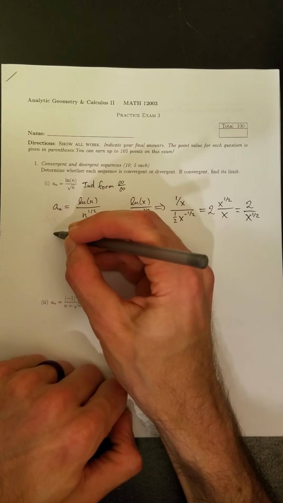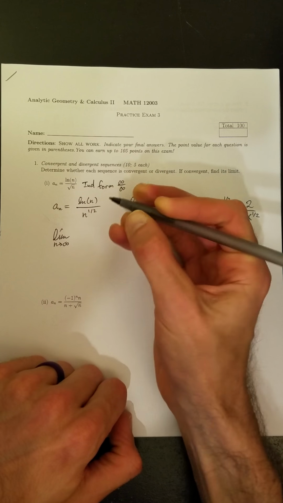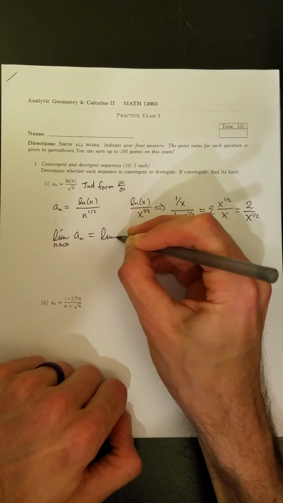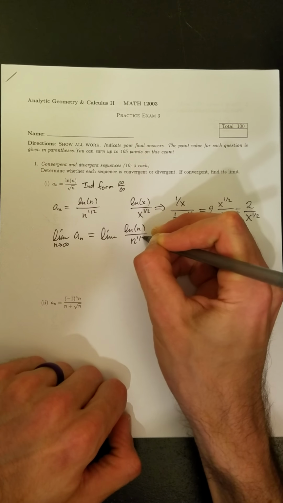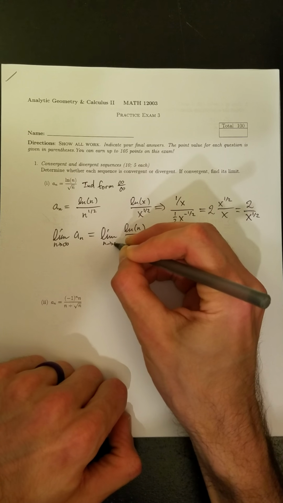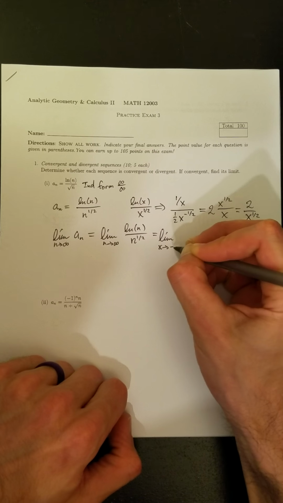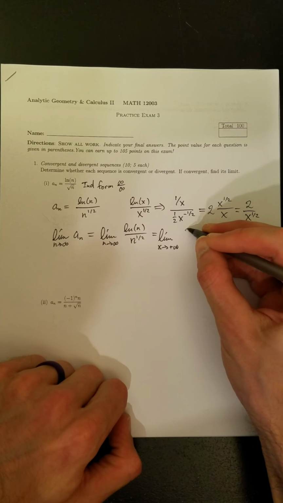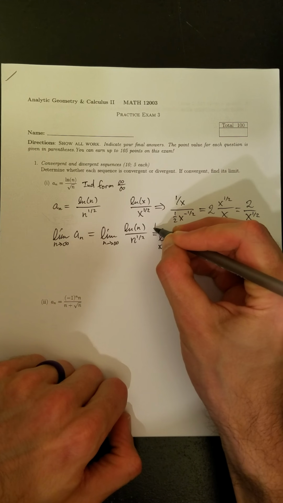So what I'm saying here is that the limit of the terms a_n as n goes to infinity, the limit of natural log of n over n to the power 1/2, is equal to the limit as x goes to plus infinity of 2 over x to the power 1/2, and this was by L'Hopital's rule.